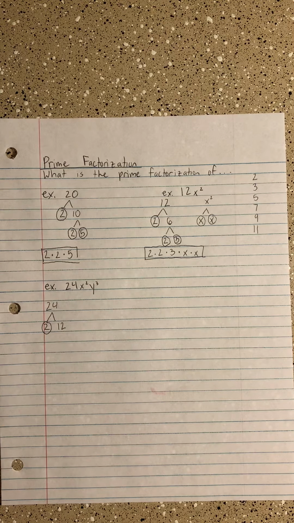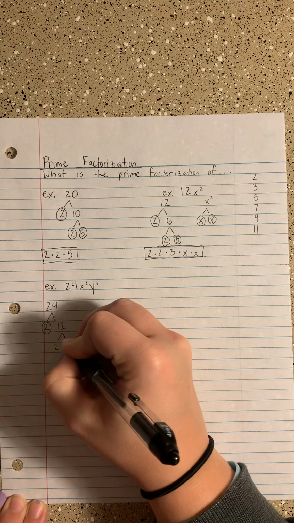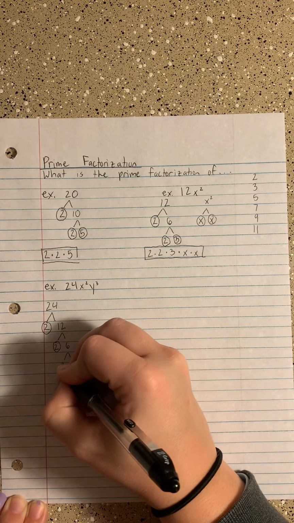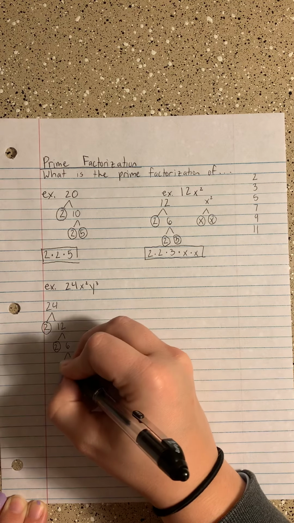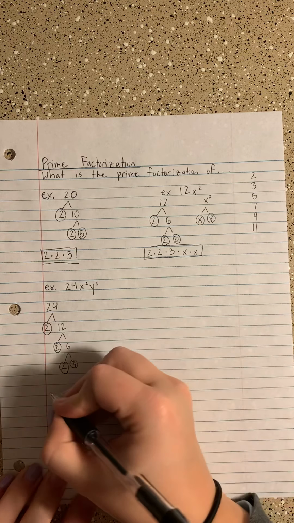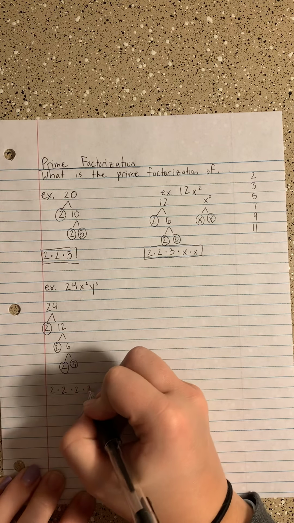So 24 divided by 2 is 12. And ironically, we're now back to the number that we just did the prime factorization of, so you can go back and look at that, but we'll go through it again. 12 can break up into 2 and 6, so we've got 2 there, and 6 can break up into 2 and 3. So the prime factorization of just 24 is 2 times 2 times 2 times 3.